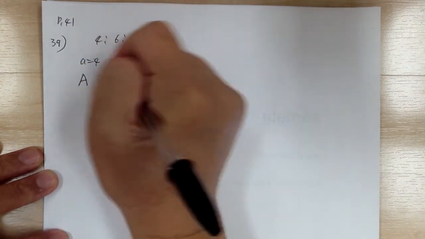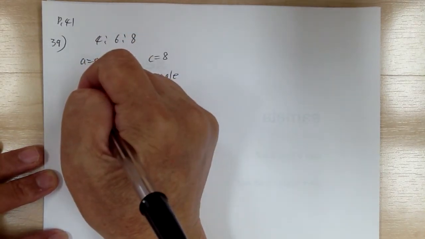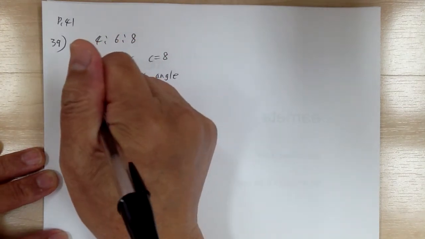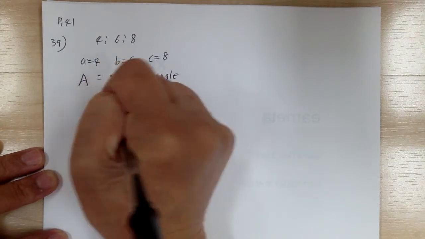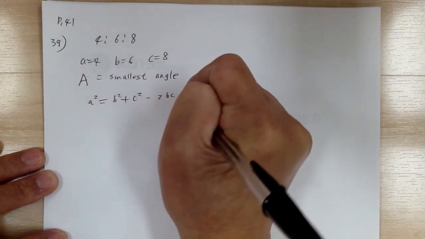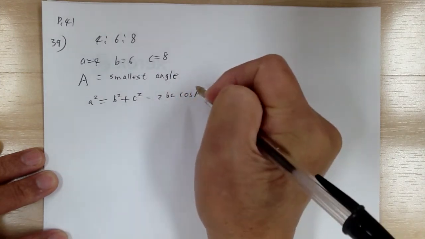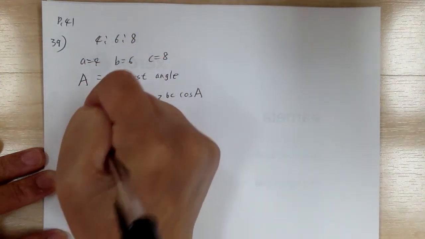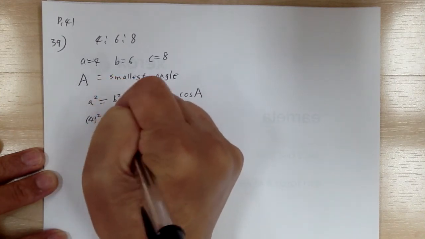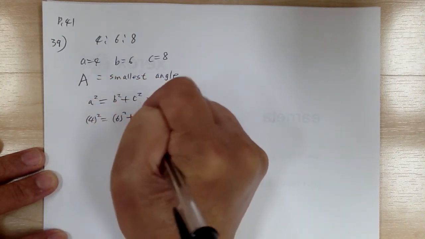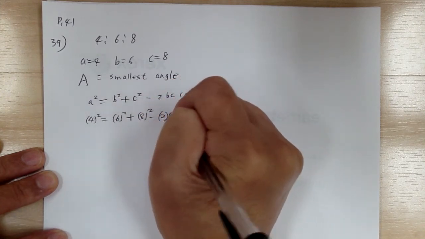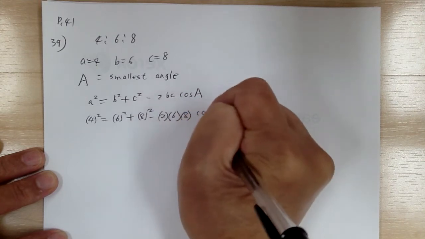Okay, so since the three sides are known and we're looking for the angle, then we can use the law of cosines for the angle A. So we're going to have a squared equal to b squared plus c squared minus 2bc cosine of A. Substitute everything here. So you got 4 squared equal to 6 squared plus 8 squared minus 2 times 6 times 8 cosine of A.